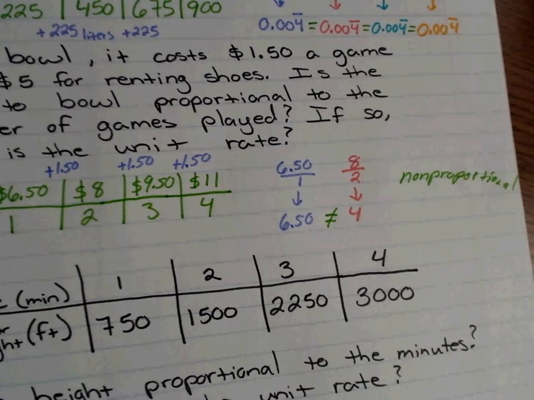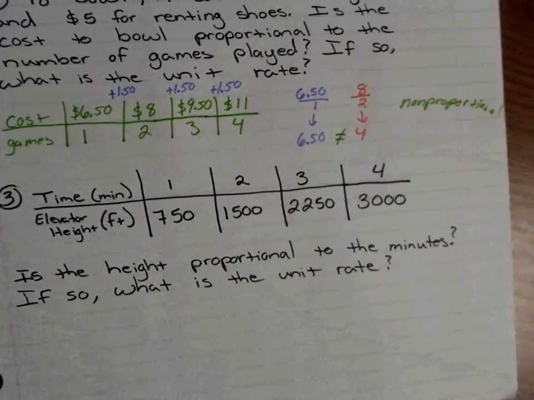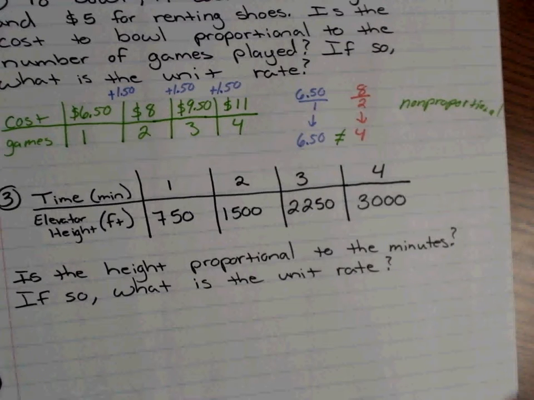Yes? You wanted to do the next one? All right, so is the height going to be proportional to the minutes? Yes. And what is the unit rate going to be?